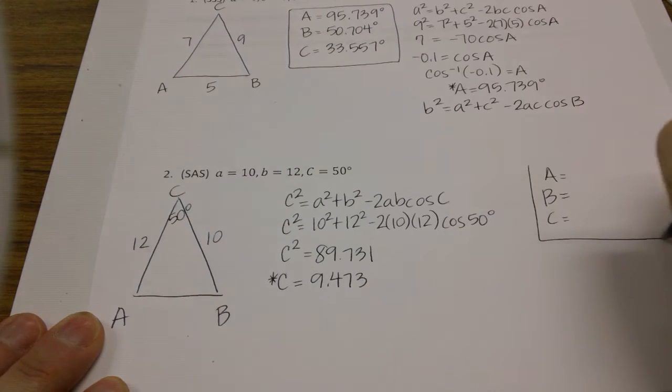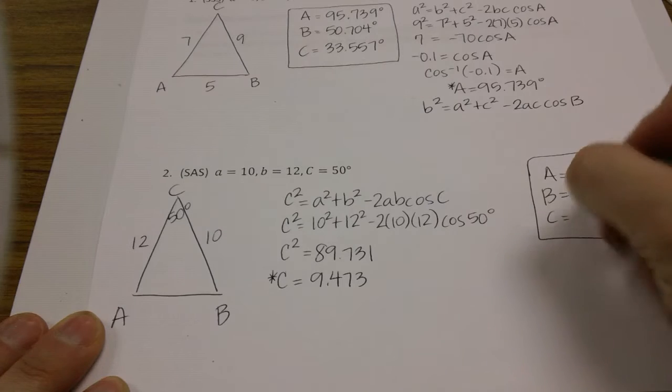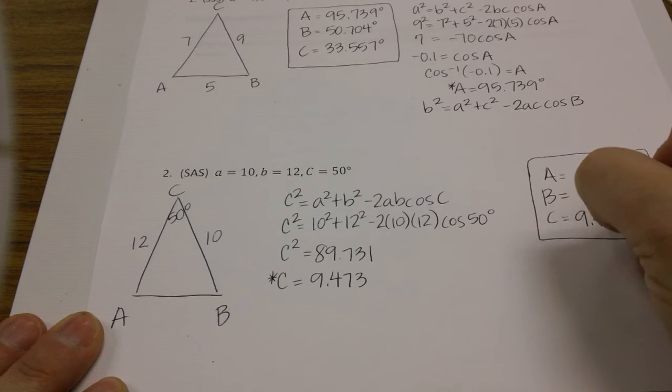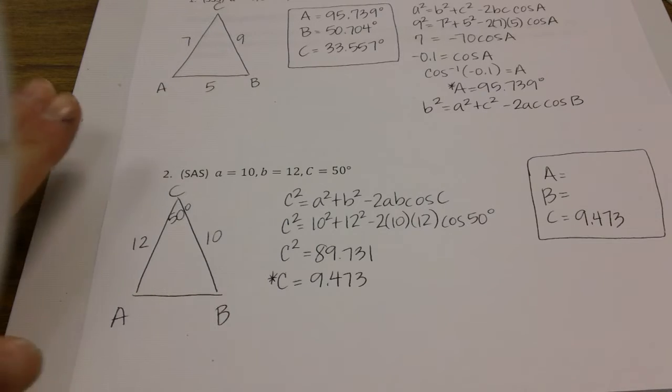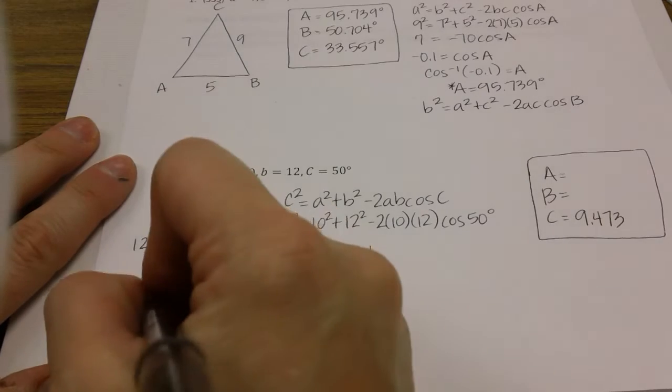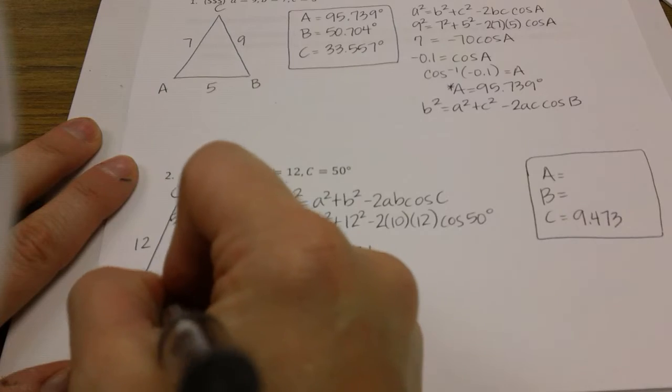I forgot to do this earlier. Okay, so we have done that. And once we have that value of C stored into our calculator, we can go ahead and use that to find angle B or A. Okay, so I'm just going to enter this in right here.